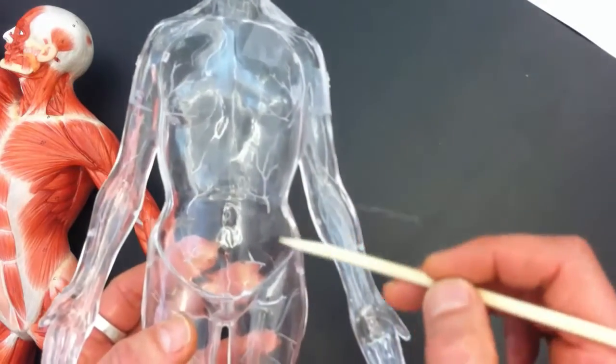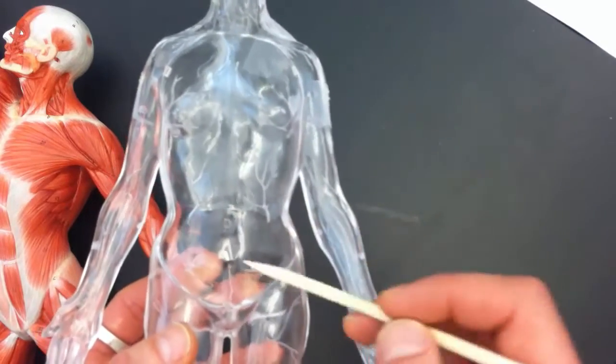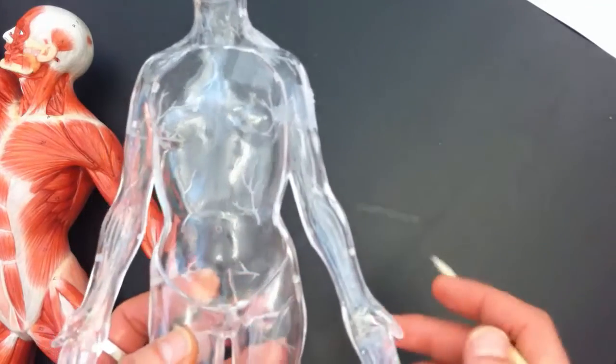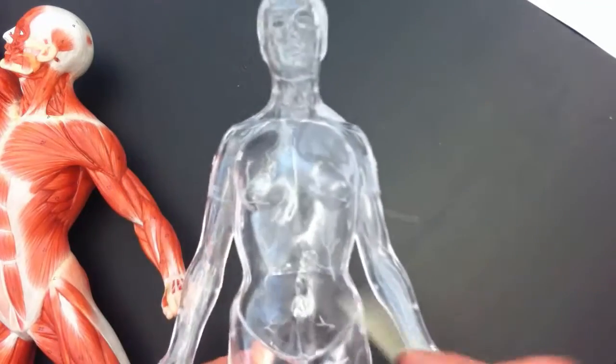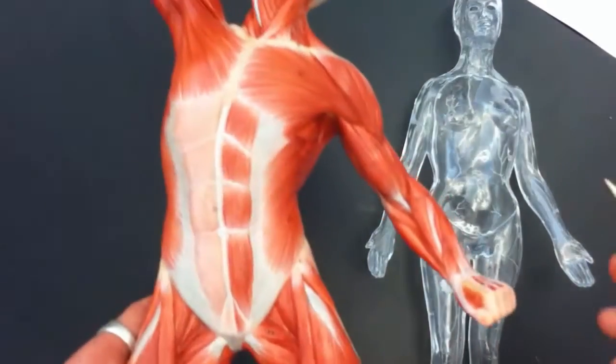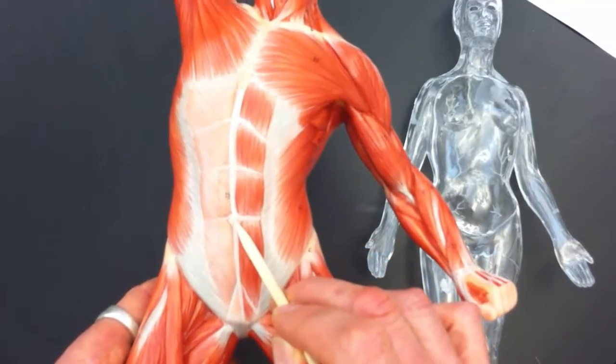Down here we have the abdominal region, your belly. And there's a bunch of other regions down in the abdomen, and I will bring over the abdomen pieces that I have for that. Or actually, I could use this muscle man model pretty nicely. There's the umbilical region where the belly button is.